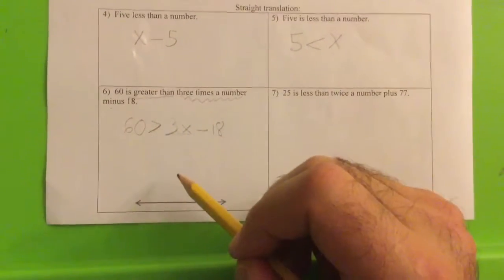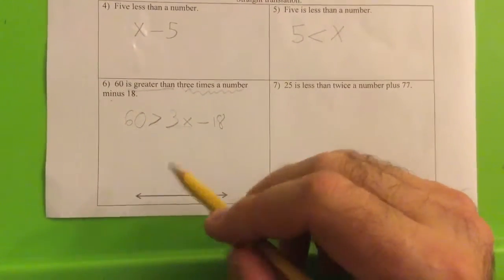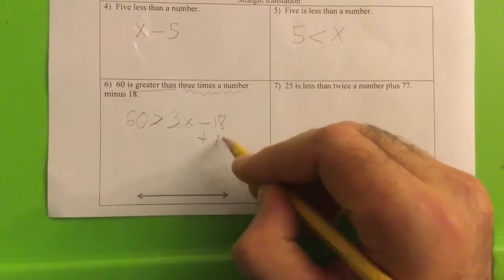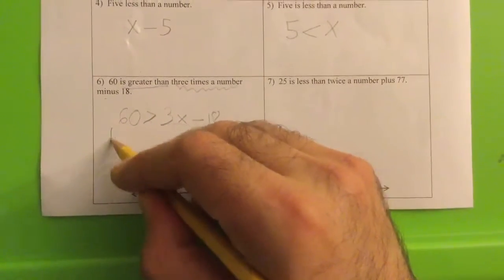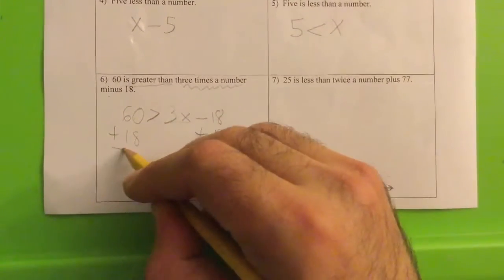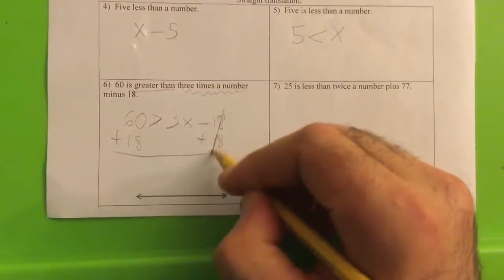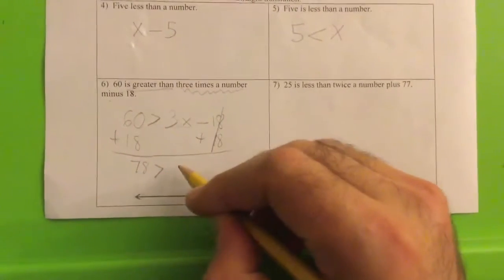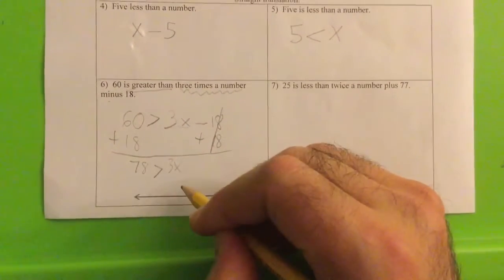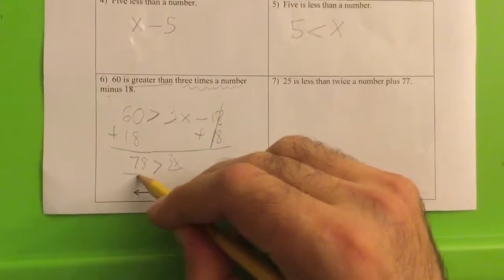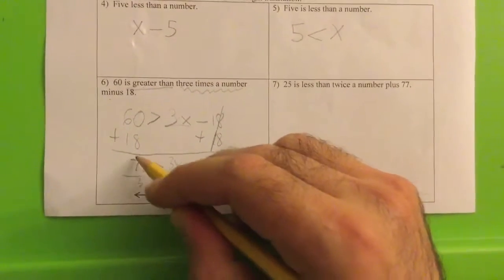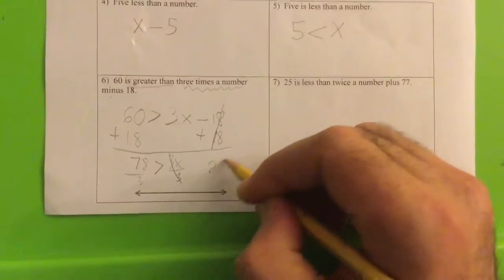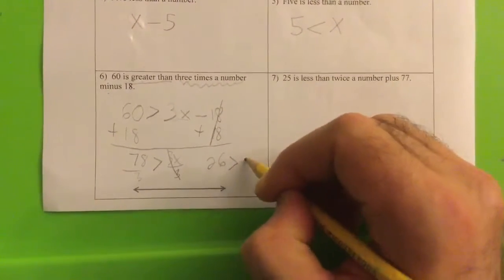So now what we're going to do is solve this and graph it. This is a 2-step inequality. We're going to start off by adding 18 to both sides. These cancel. We're going to get 78 is greater than 3x. Then we're going to divide both sides by 3, and these cancel right here. We wind up with 26 is greater than x.